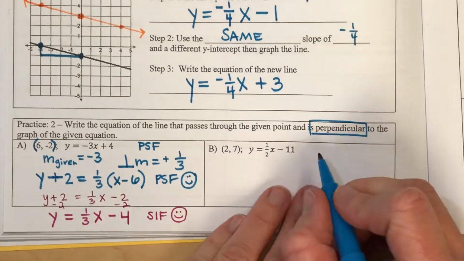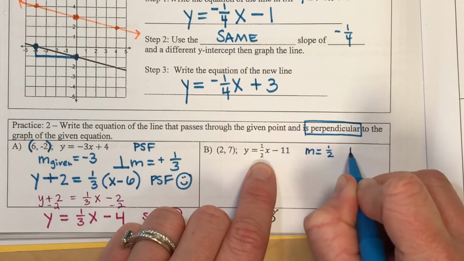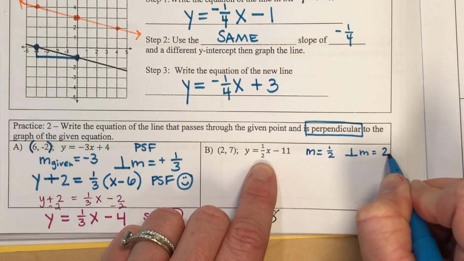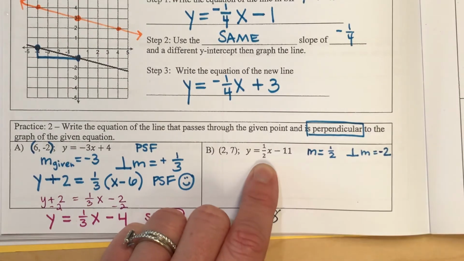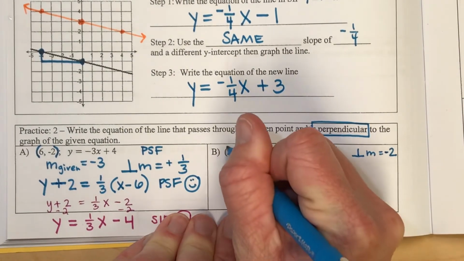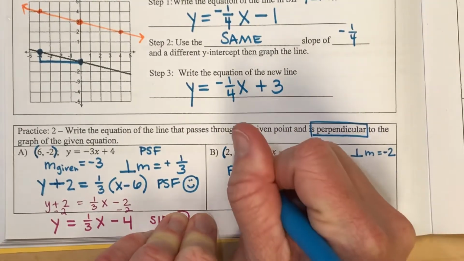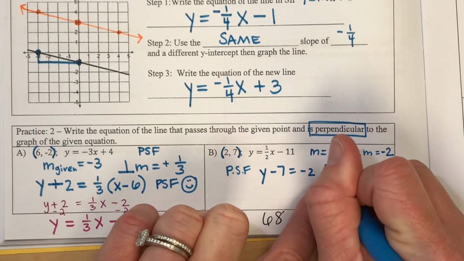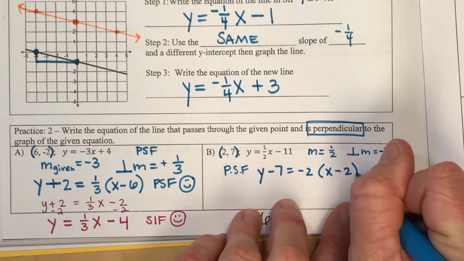So the slope that I'm given was 1/2. The perpendicular slope would be the opposite fraction, so 2 over 1 or 2, and it needs to be opposite sign, which will be negative 2. Now I need to use point-slope form because I need to use the point 2, 7. So y minus my y value of 7 is equal to my slope of negative 2, and then in parentheses, x minus my x value of 2.